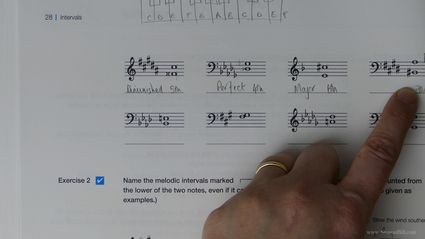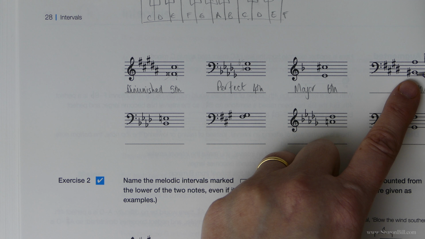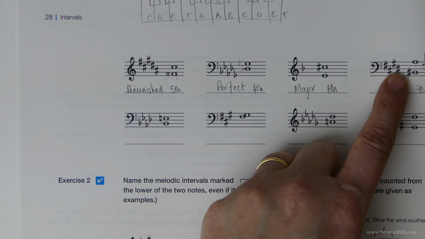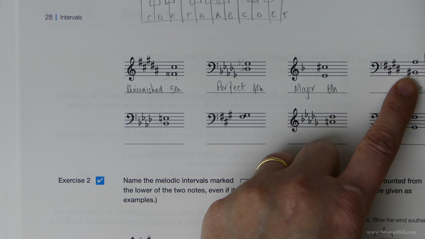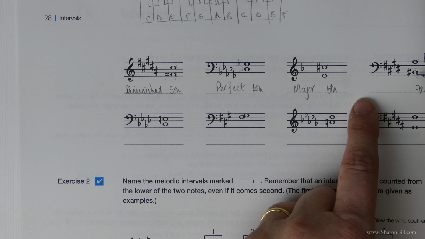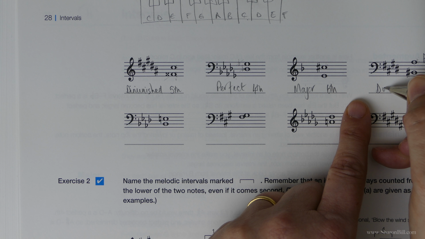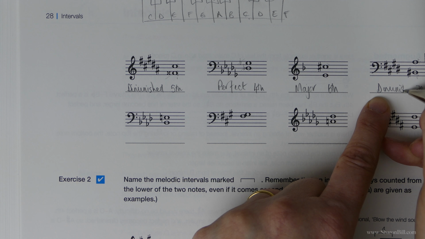So let's just think about this. So B to A would be major. Sorry, B to A sharp would be major. And so B to A is minor. And then we've raised this bottom note, which has made it smaller again. So we've gone from minor to diminished. There we go.